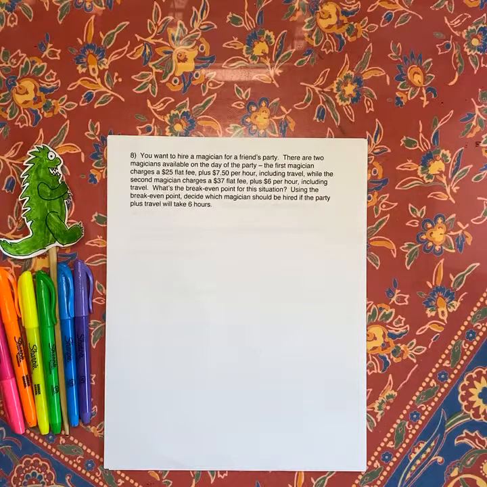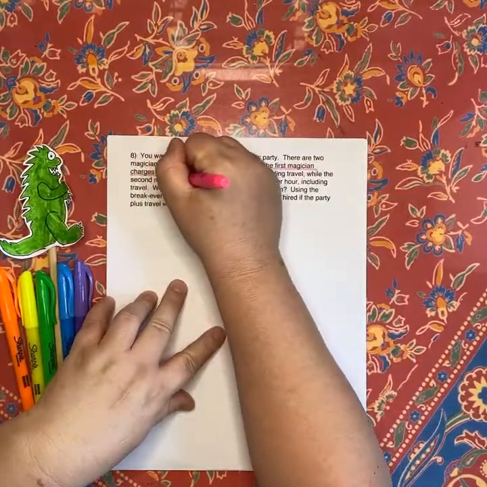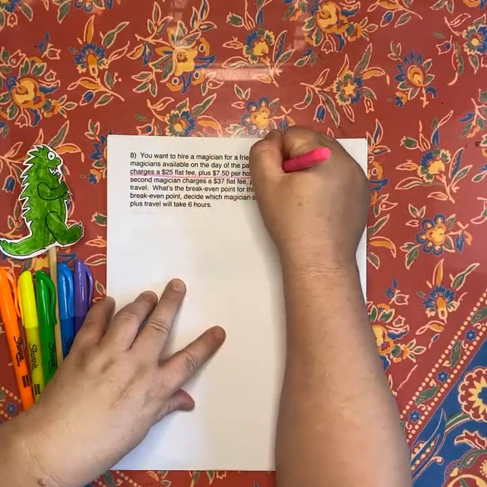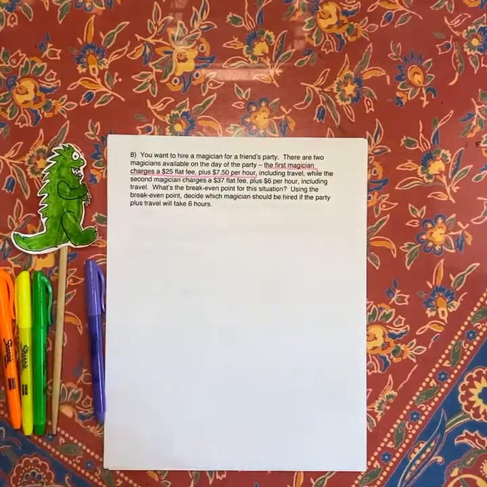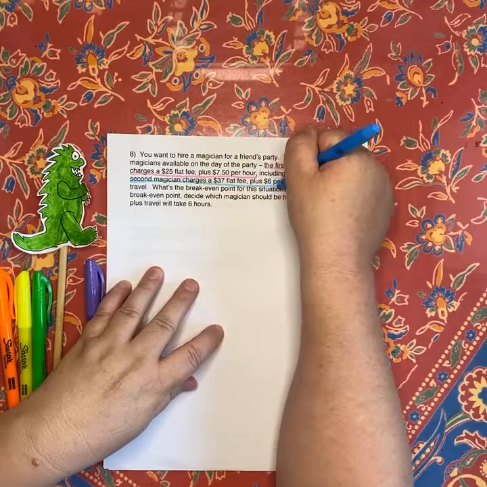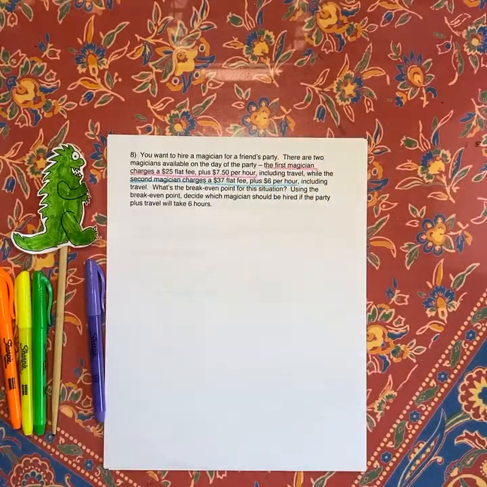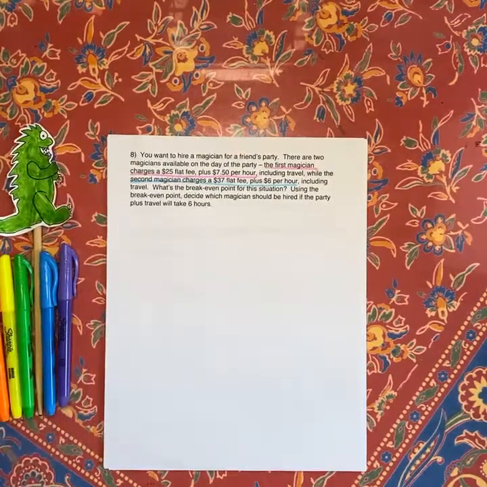So here's the problem. You want to hire a magician for a friend's party. There are 2 magicians available on the day of the party. So you can see there's that theme of 2 things. The first magician is pink. The first magician charges a $25 flat fee plus $7.50 per hour, including travel. While the second magician charges more, a $37 flat fee plus $6 per hour, including travel. What is the break-even point for this situation?